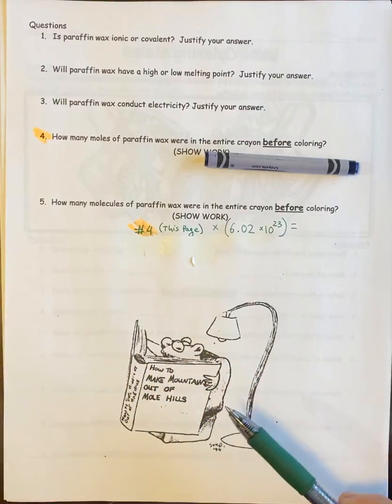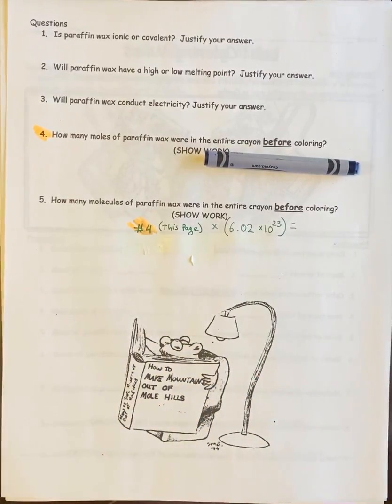And then there's just a little picture at the end that's really nothing more than a joke. How to make a mountain out of a molehill, because you get it, he's a mole. And that's everything you need to know for this lab.